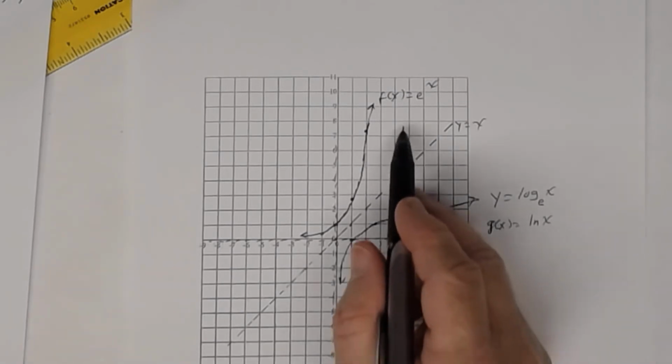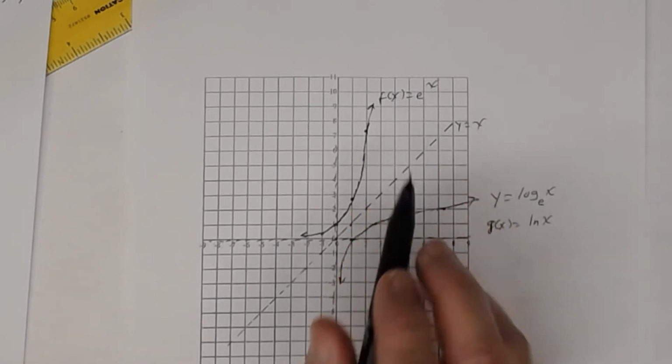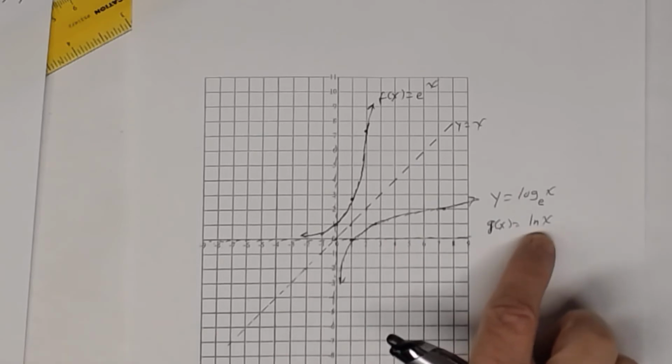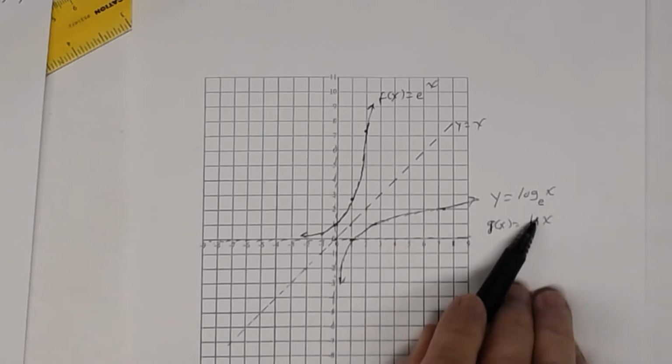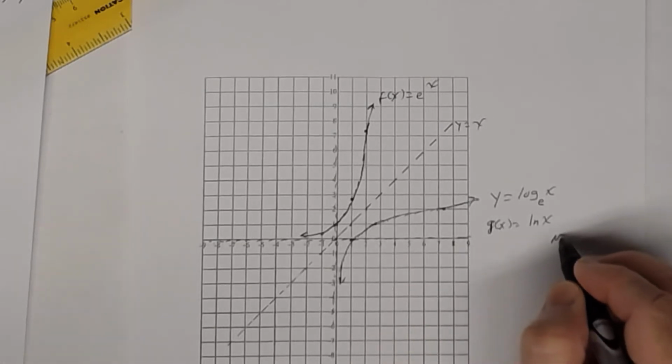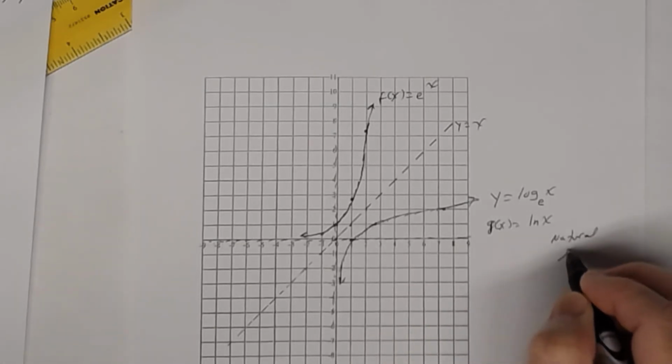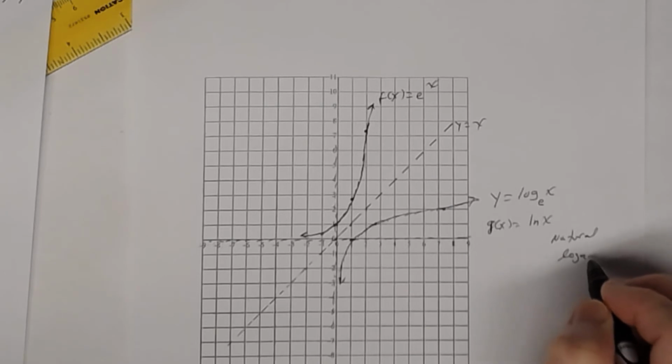So the inverse of this exponential, which has base e, is the natural logarithm. So ln of x. You have to remember that when you see the function ln of x, that's the natural logarithm. Let me write it down. The natural logarithm, called the natural logarithm.